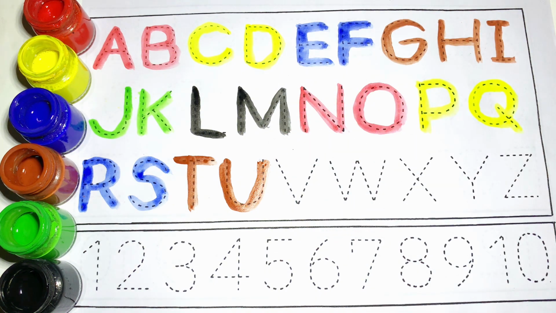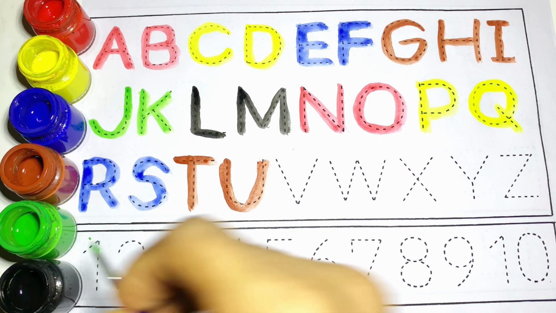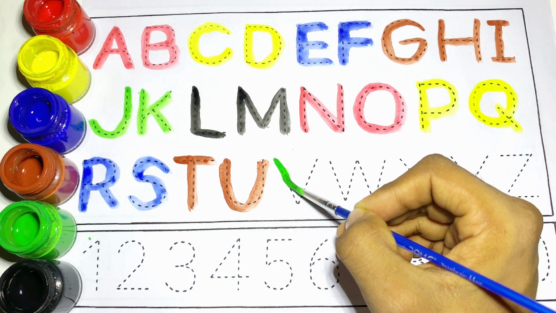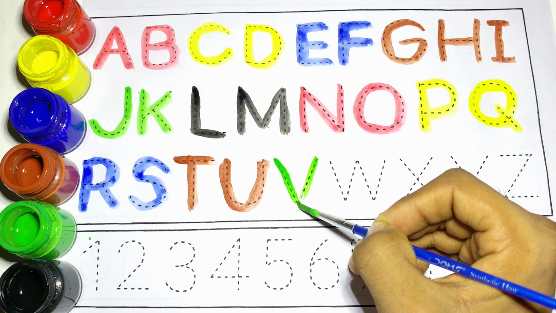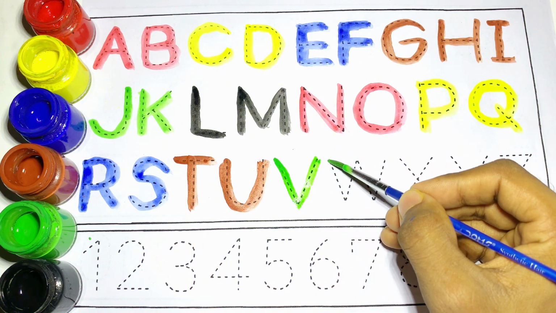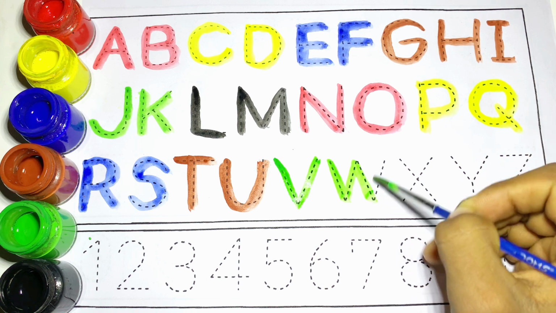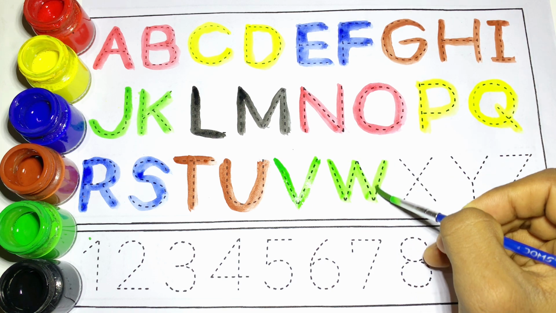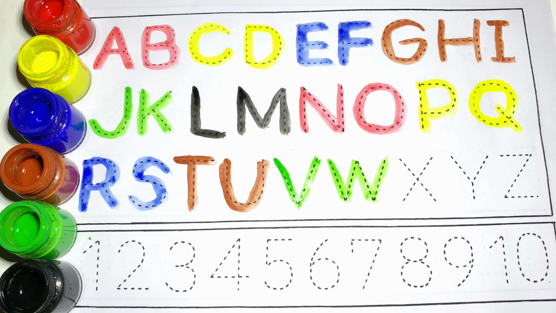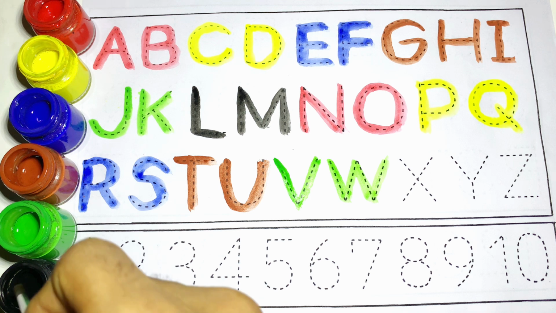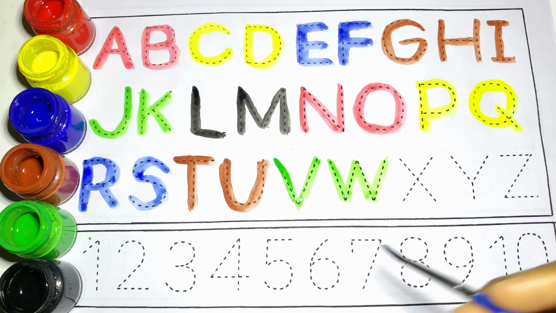U for umbrella. Tell words of U. Kids, now draw V. V for van, V for vanilla. Tell words of V and use green color. W. W for wolf. Tell words of W and again use green color. Now X. X for X-ray. Tell words of X and use black color.